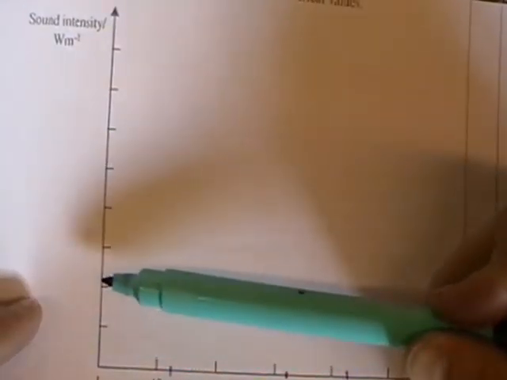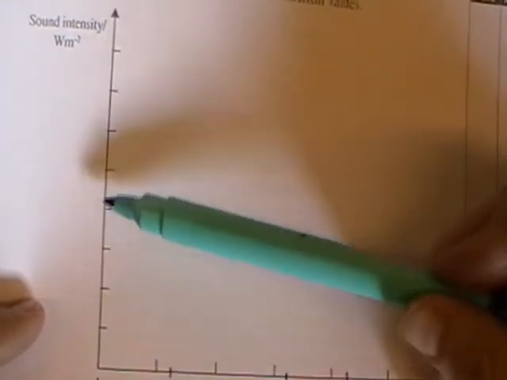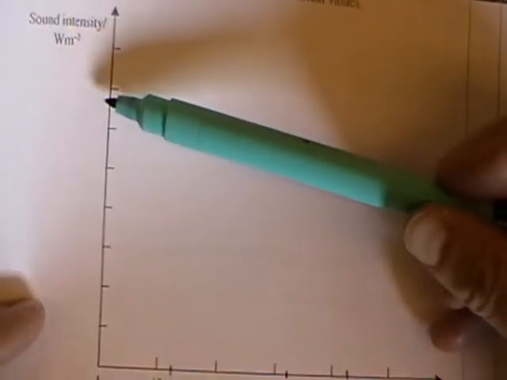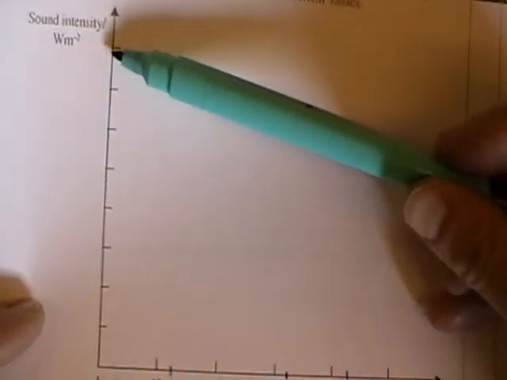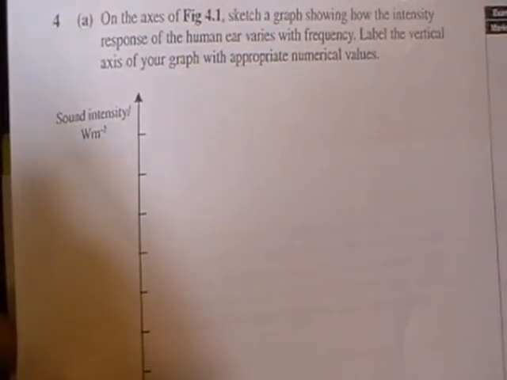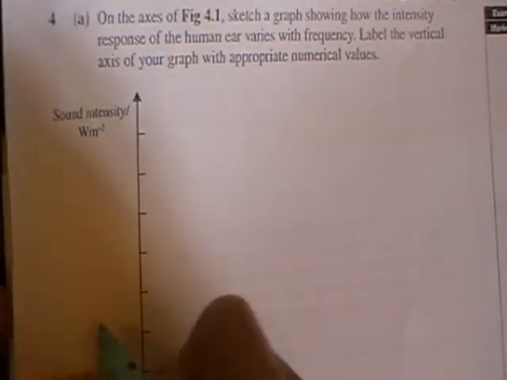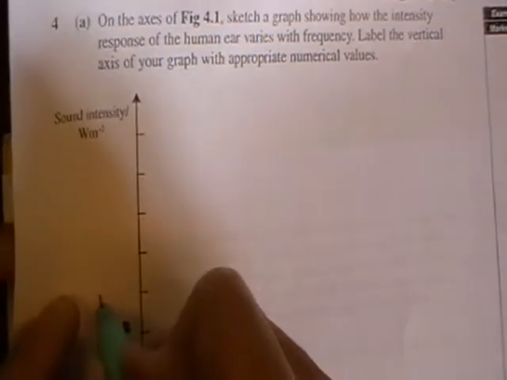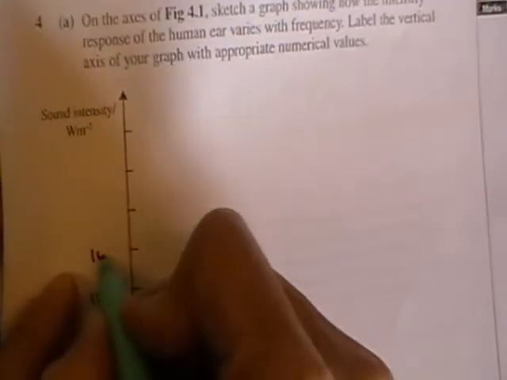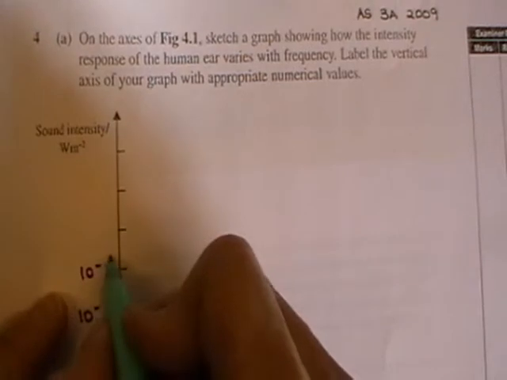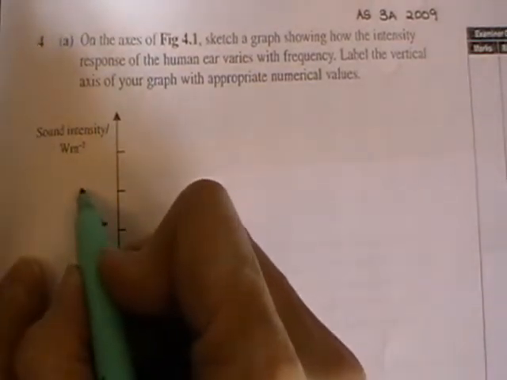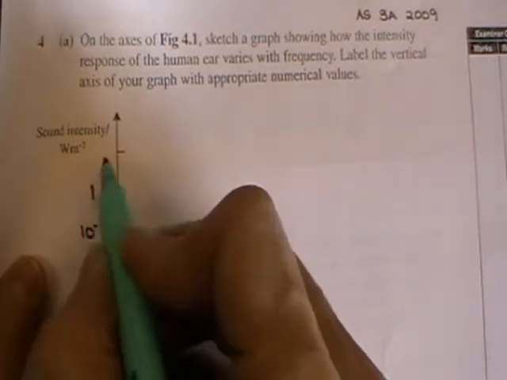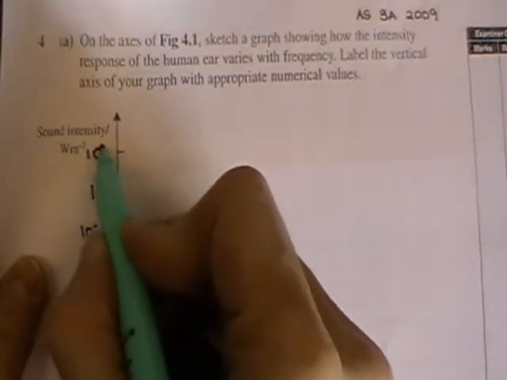10 to the minus 12, minus 10, minus 8, minus 6, minus 4, minus 2, 0. Sorry, that's 1, I mean. And then it goes on up to 10 to the 2. So that would be fine. So it's 10 to the minus 12, 10 to the minus 10, 10 to the minus 8, 10 to the minus 6, 10 to the minus 4, 10 to the minus 2, and then the next one would be 1, and the next one would be 10 to the 2.